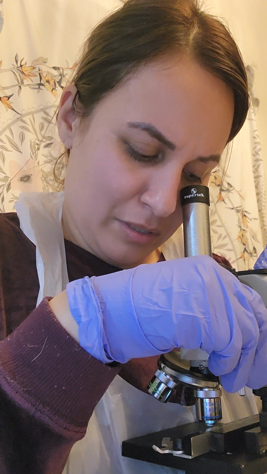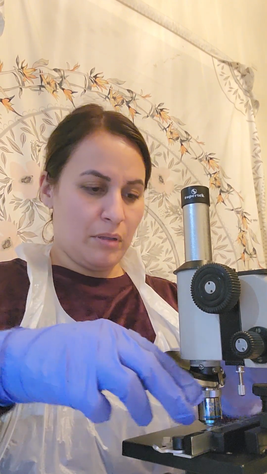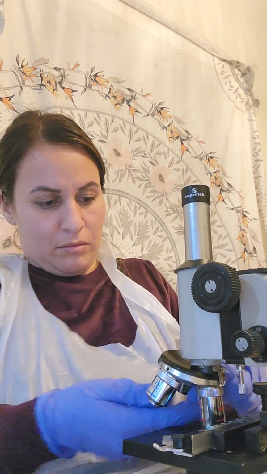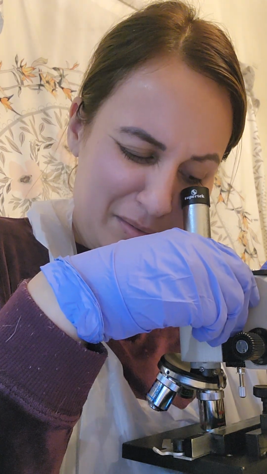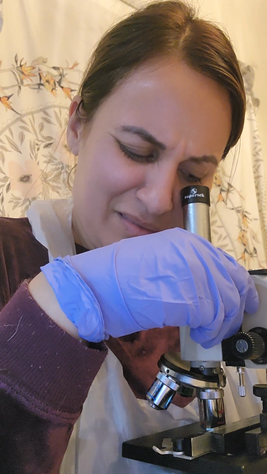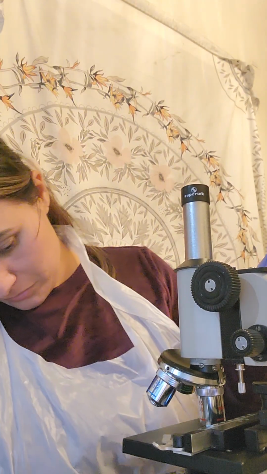Like little moss, kind of. So let me do the oil immersion lens. Oh wait, actually, sorry. No, I have to do the high power. Okay, so high power, I'll do the light a little.